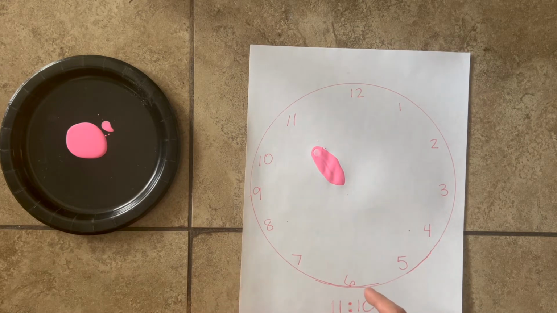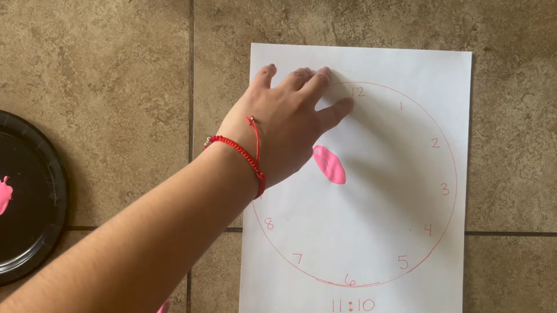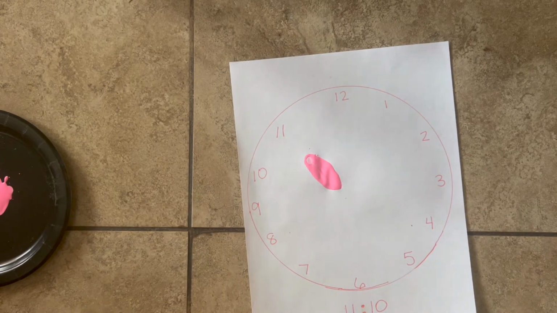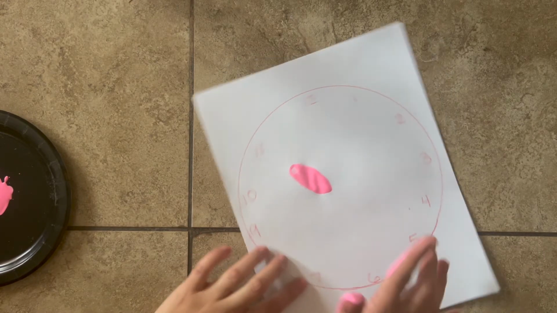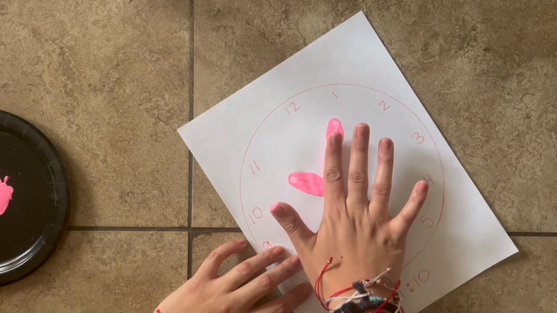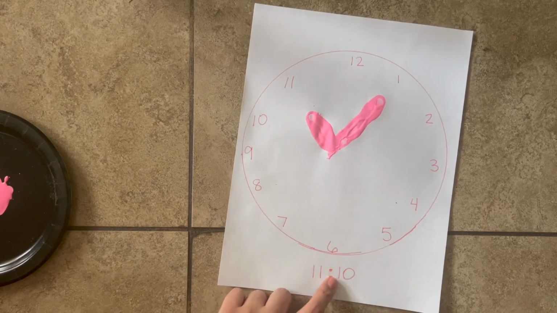Next, we are going to do the minutes. So since we have 10 for our minutes, we know we are going to do 0, 5, 10. That means that our index finger has to be pointed towards the 2. There you go. Now our clock says 11:10.